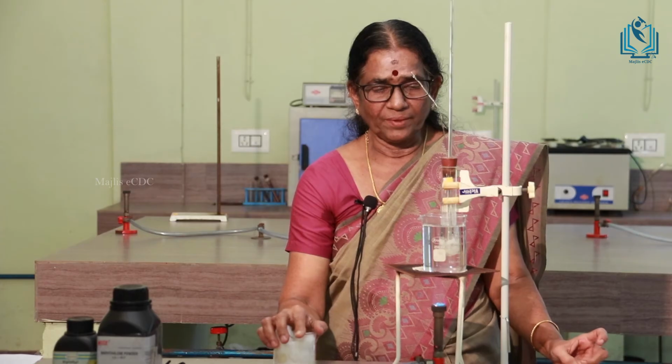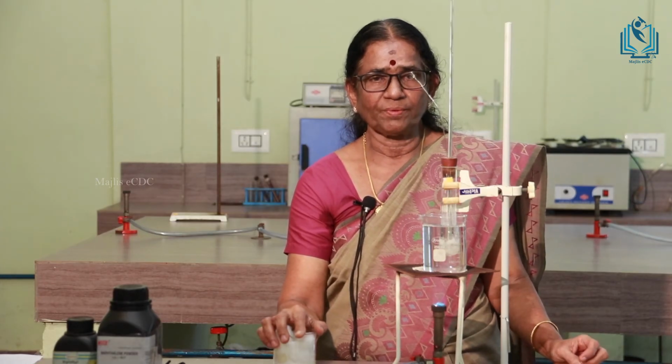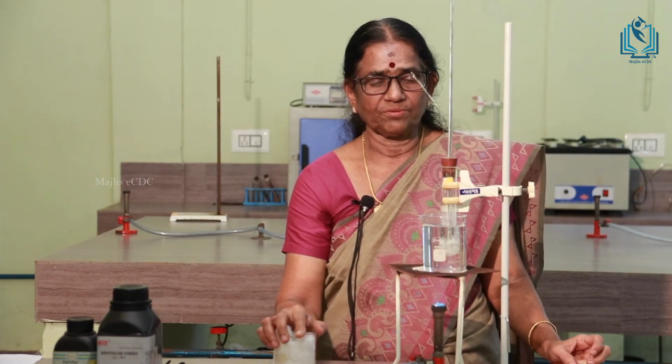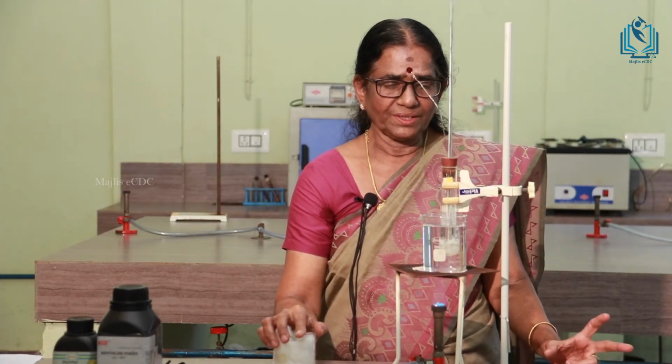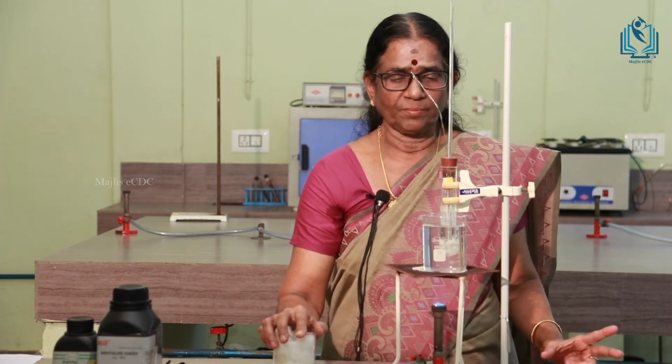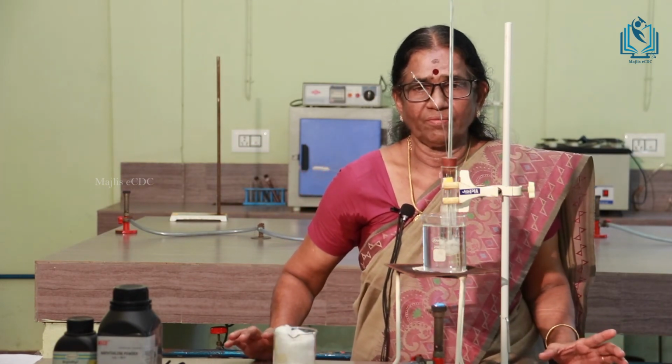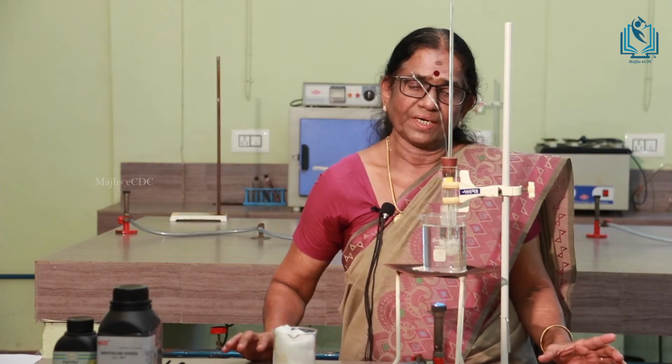So you can determine Kf or M2 by using that equation. Delta TF is equal to Kf into W2 into 1000 by W1 into M2. So in this experiment you have to determine the delta TF. That is the only value to be determined by Rust method.